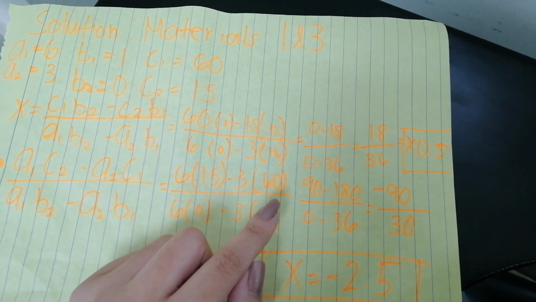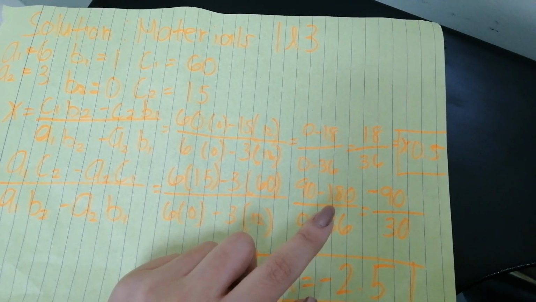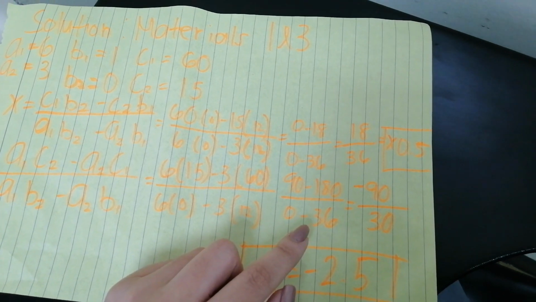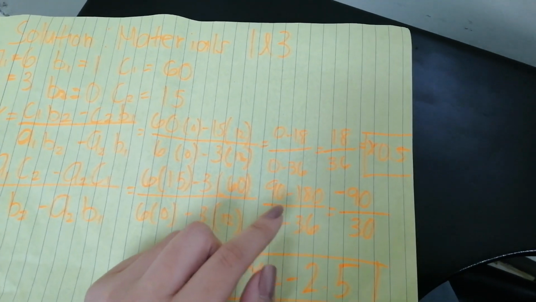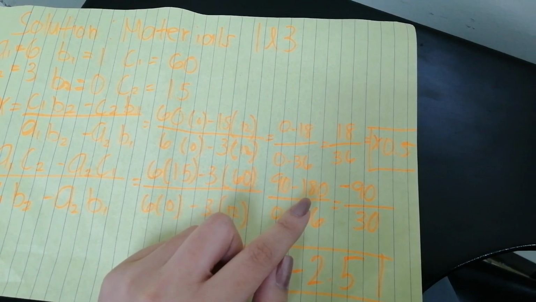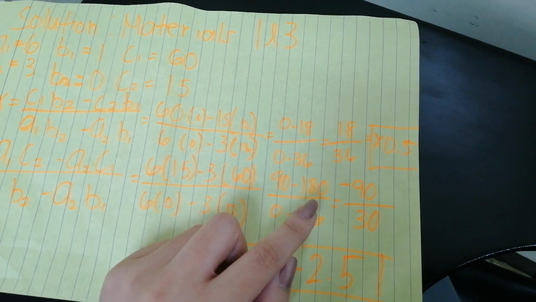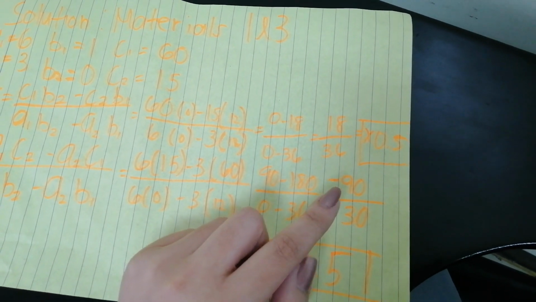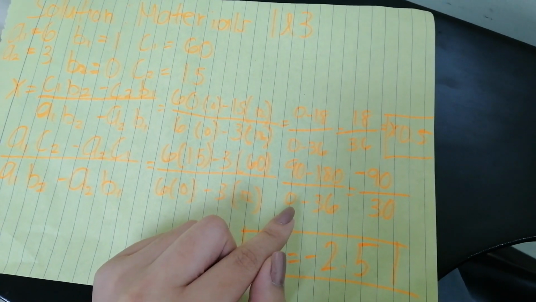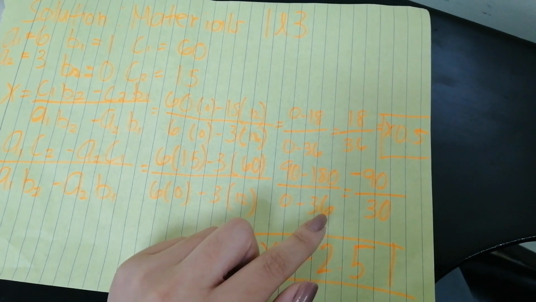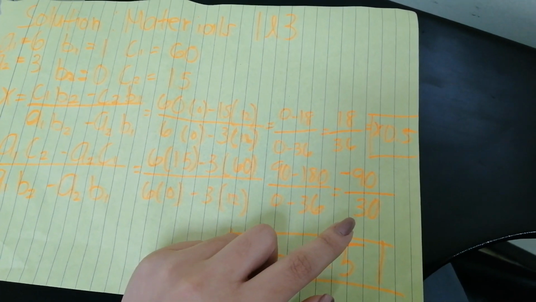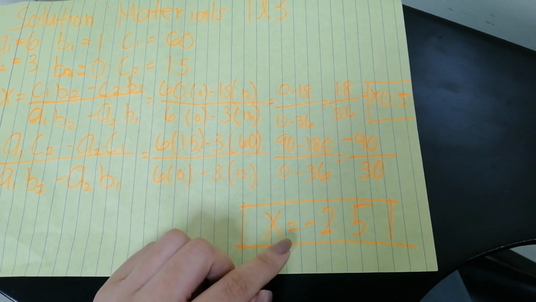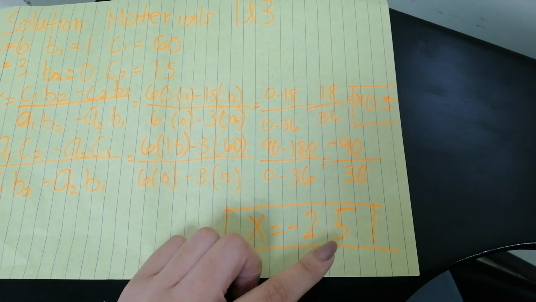Minus 3 times 60 equals negative 180. Minus 3 times 12 equals negative 36. 90 minus 180 equals negative 90. 0 minus 36 equals negative 36. And the answer is y equals negative 2.5.